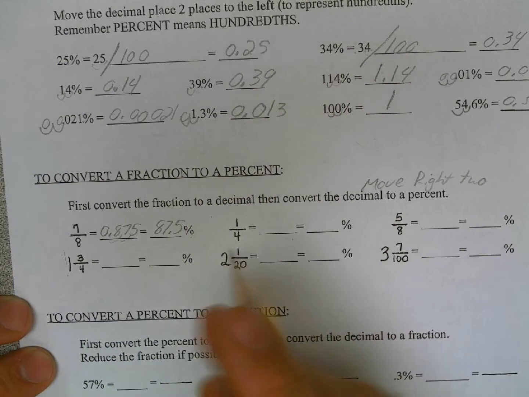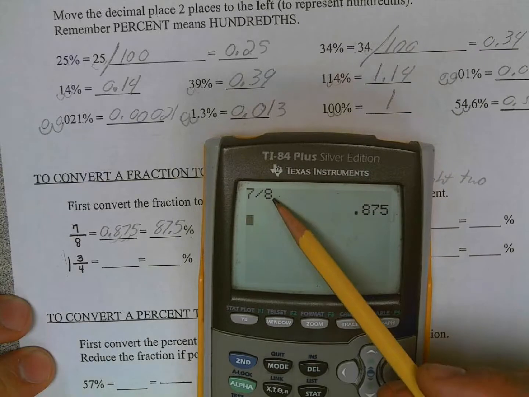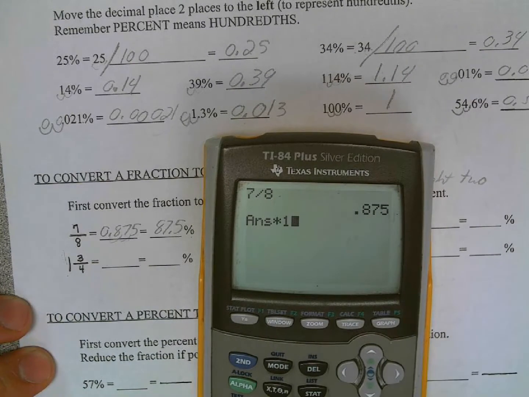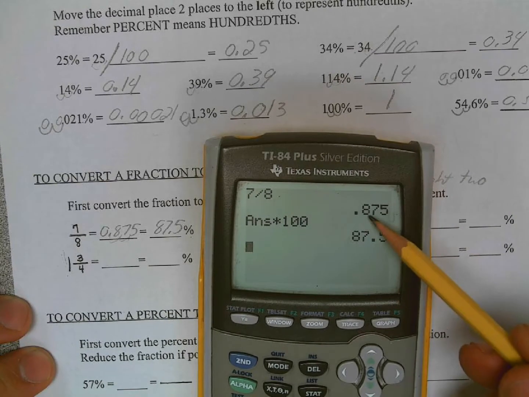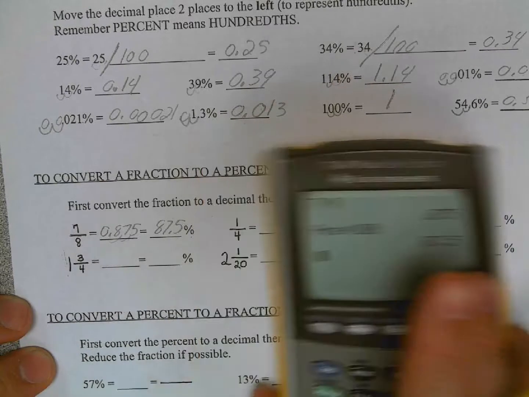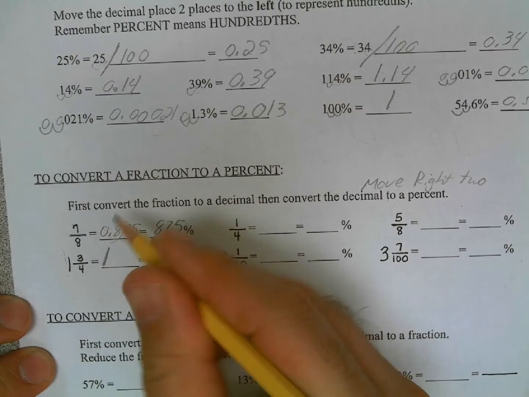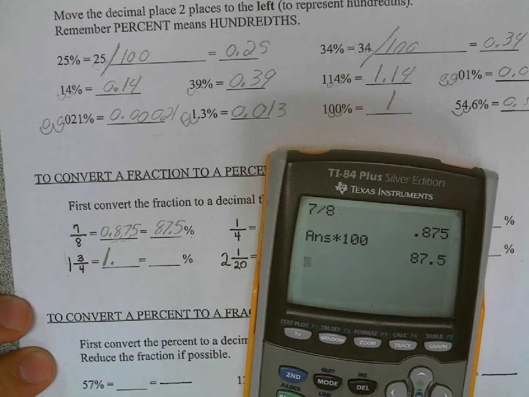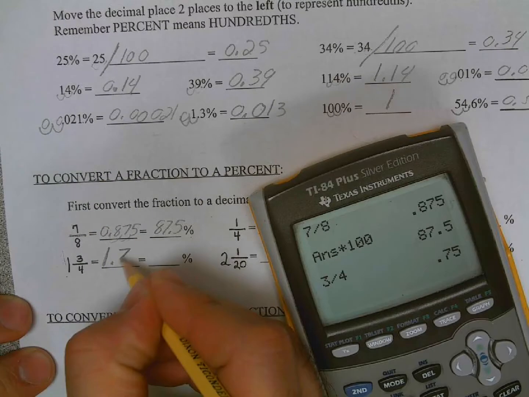Now, besides moving it 2 to the right, we can also multiply by 100. 87.5. It's the same as moving it 2 to the right. Remember, this is 1 whole, and then 3 divided by 4. So 1 whole point, 3 divided by 4 is 0.75.